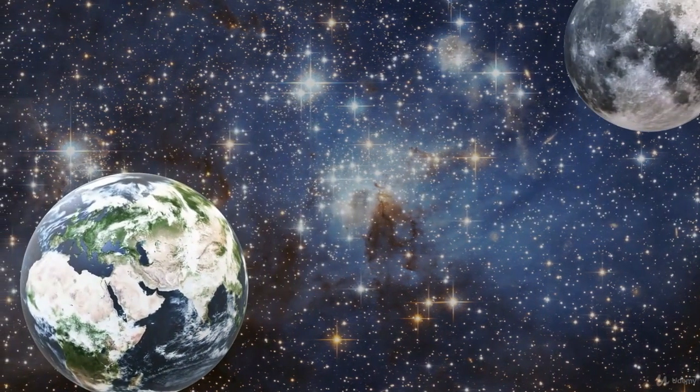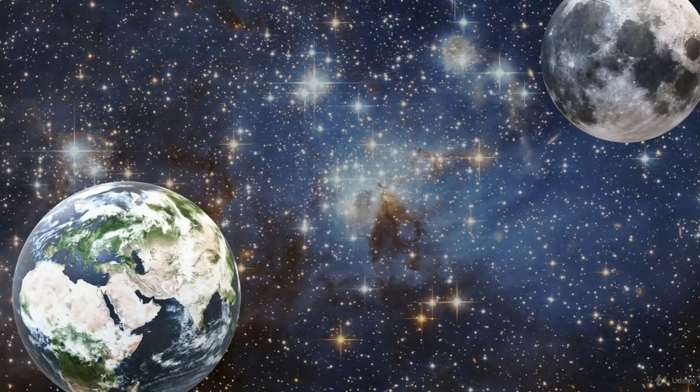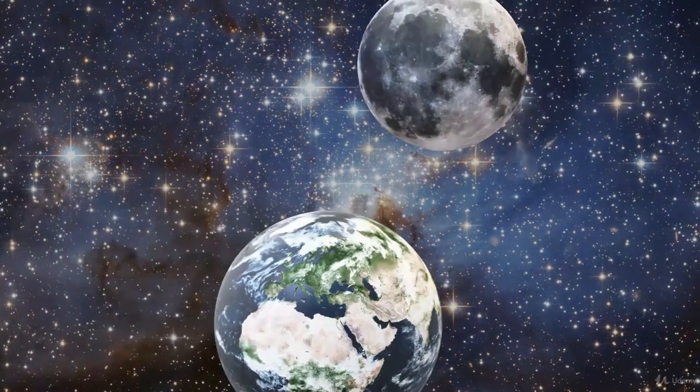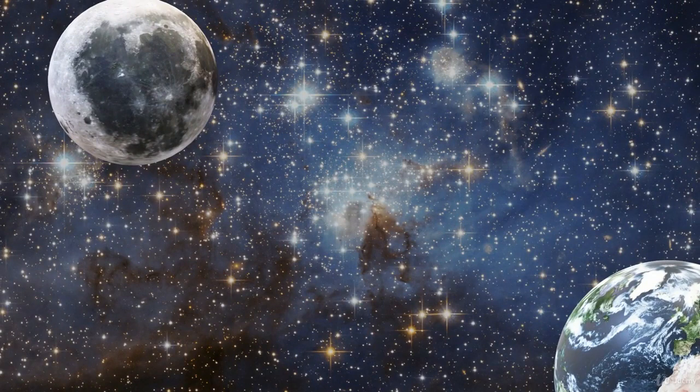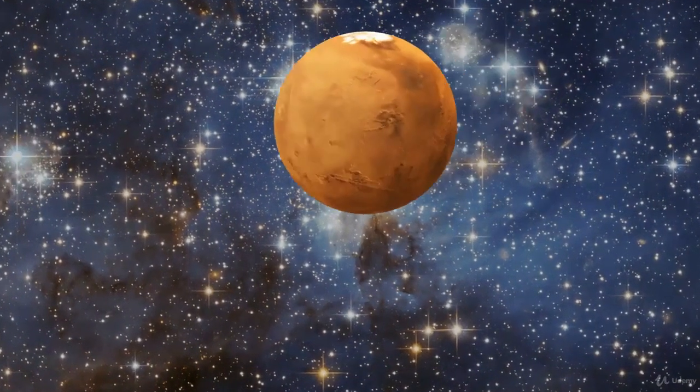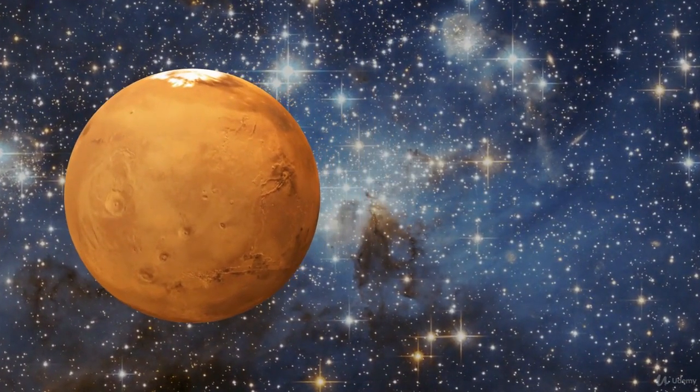So let's take a look at this moon. Yeah, here it is. The moon rotates around Earth and it's tidally locked. So that's why we always see the same side. Now let's take a look at Mars. Yay! All right, really cool.